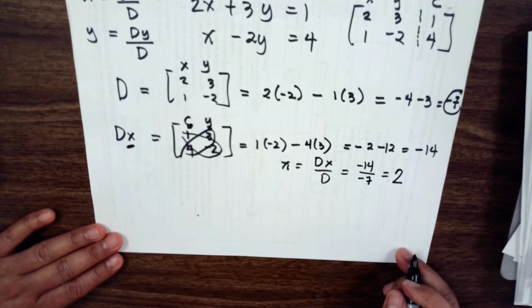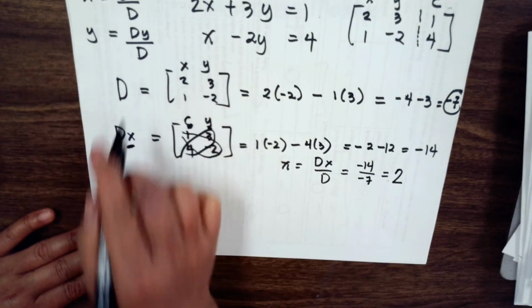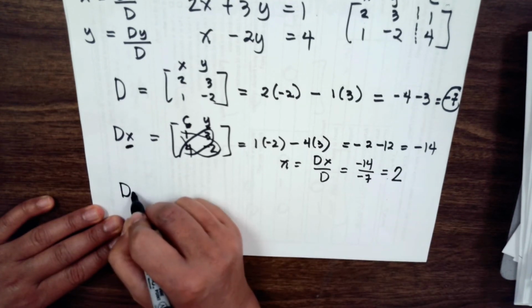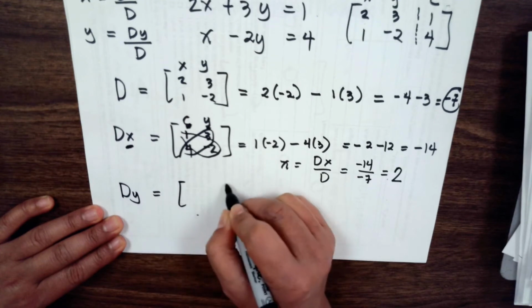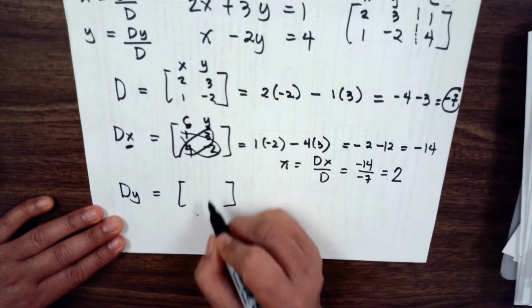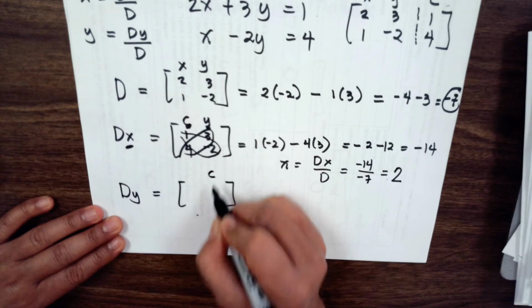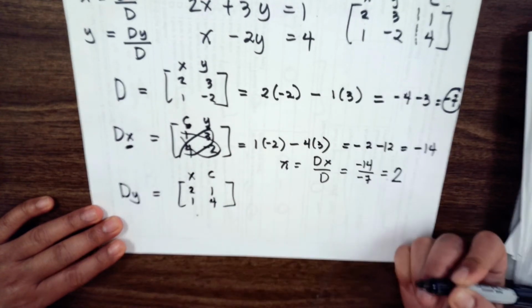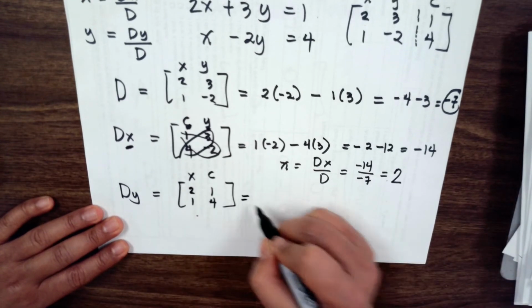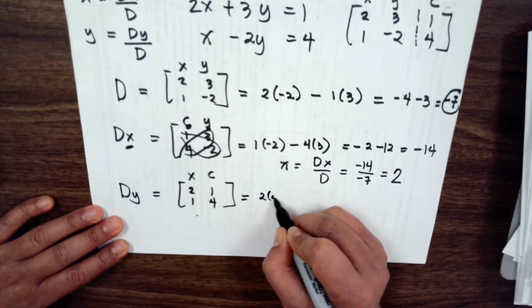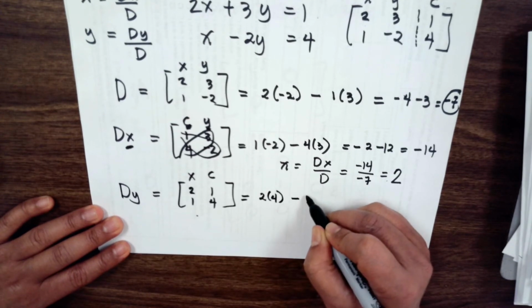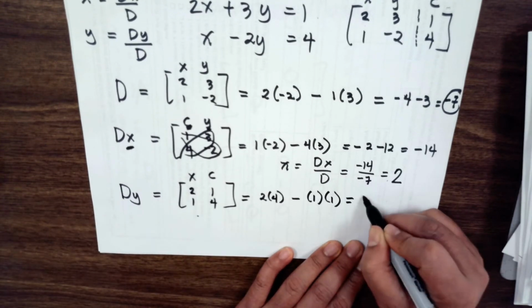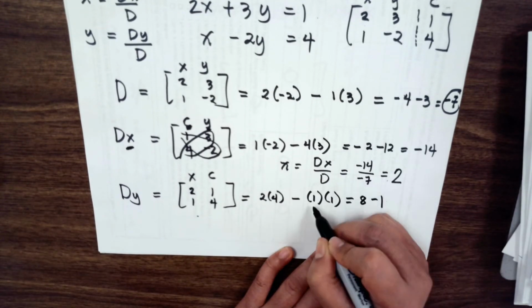Alright, now we will deal with the value of y. So we know it's Dy over D. We already have the value of D. So we will find first the value of Dy. So to find Dy, in place of y, we will put the constants. And then, of course, copy your x. And then you get the cross product. So 2 times 4 minus 1 times 1, which gives us 8 minus 1. 2 times 4 is 8, and 1 times 1 is 1.